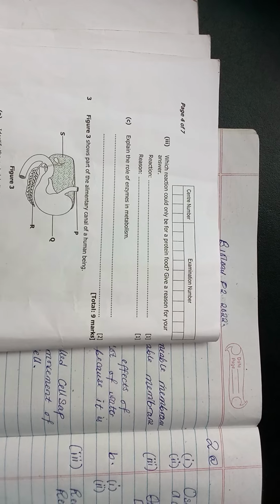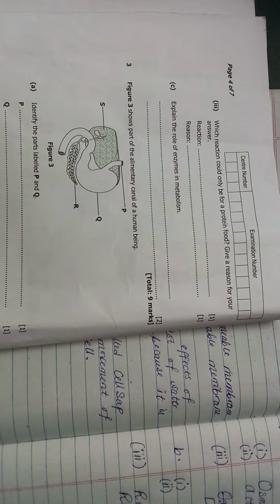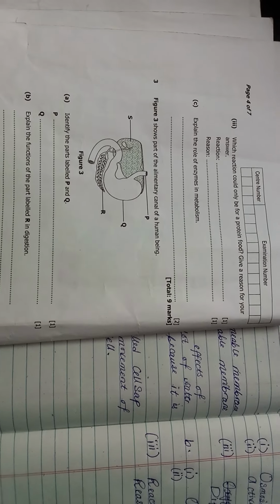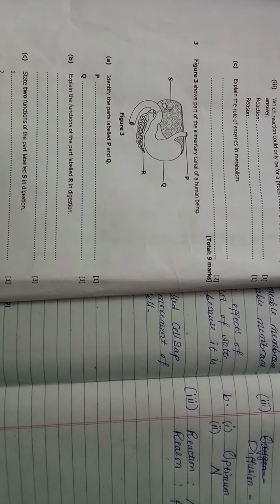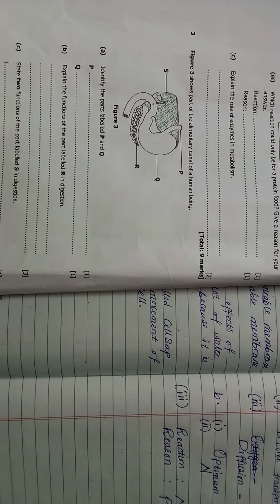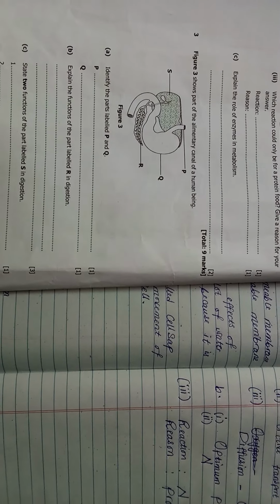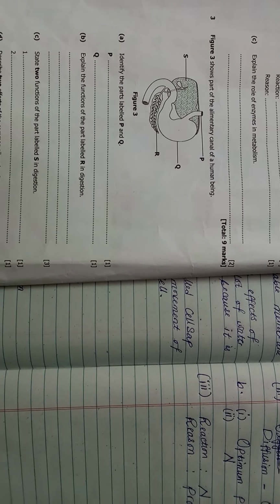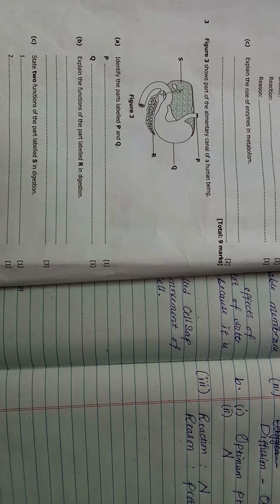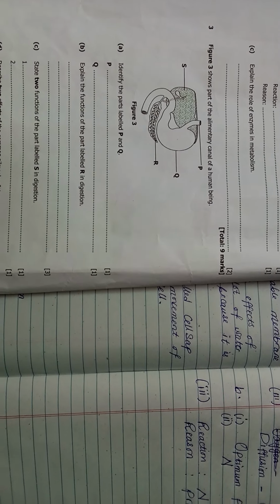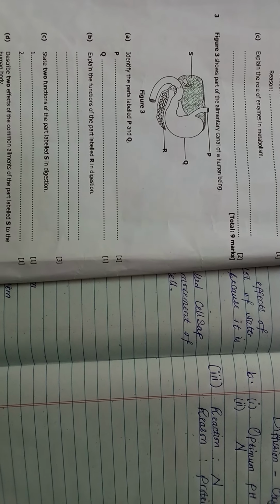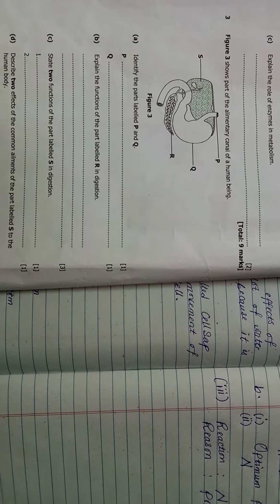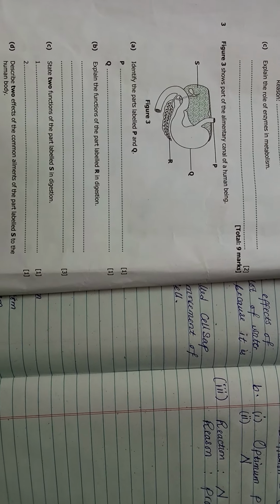Explain the role of enzymes in metabolism. Just to have a recap, metabolism is the sum total of chemical reactions that take place inside living cells. There are two types of metabolism: anabolism and catabolism. Anabolism is where large and complex molecules are made from small molecules, and catabolism is where large complex molecules are broken down into simpler molecules.